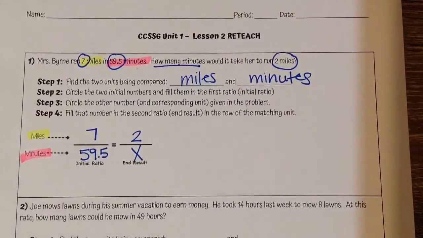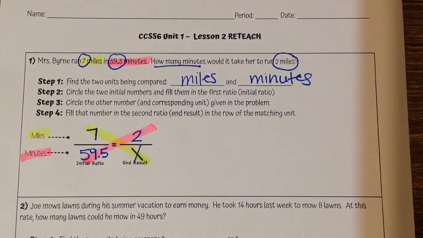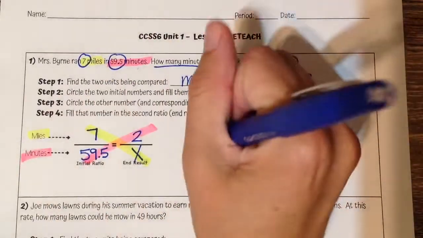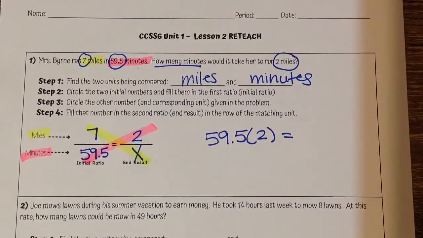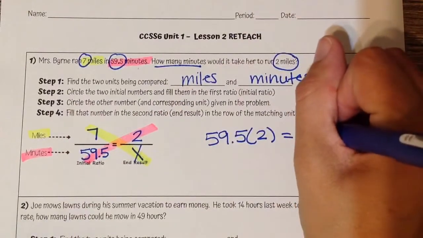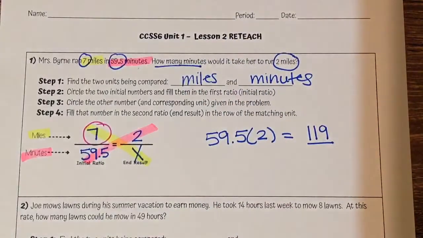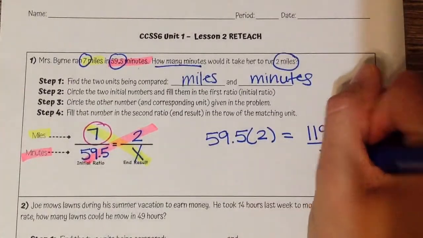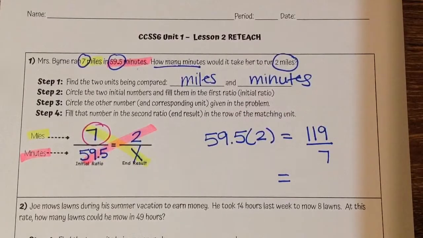So now I'm going to go ahead and multiply to solve my proportion. So I'm going to multiply 59.5 times 2, which equals 119. And then I'm dividing by the number that's in the same diagonal as the variable, which is 7. So 119 divided by 7 is 17.